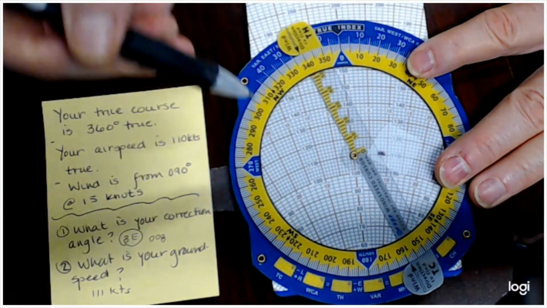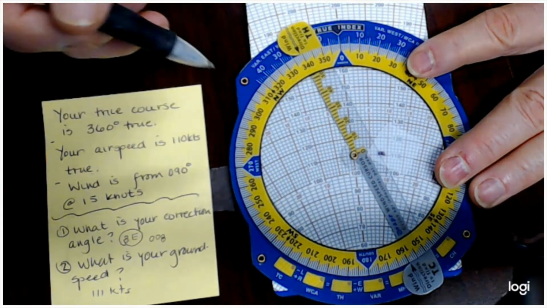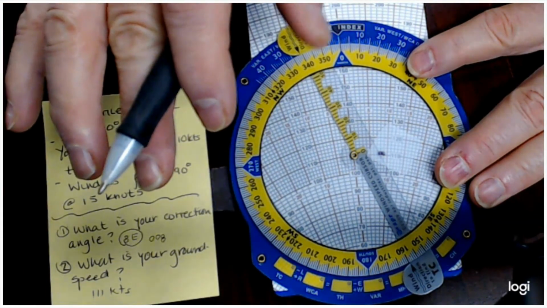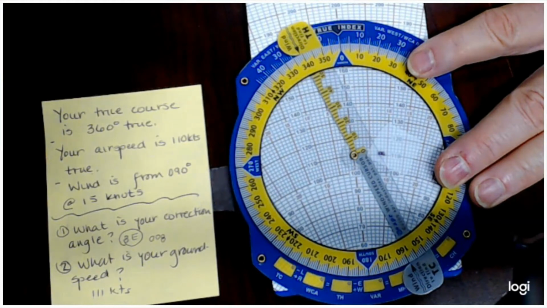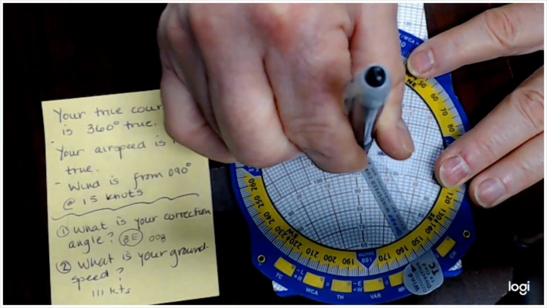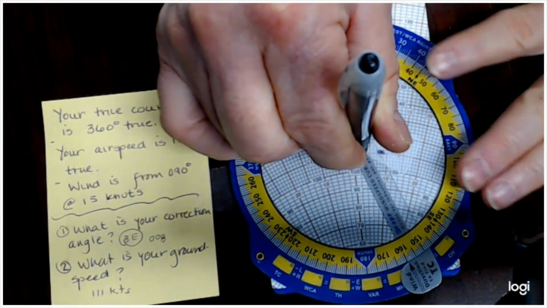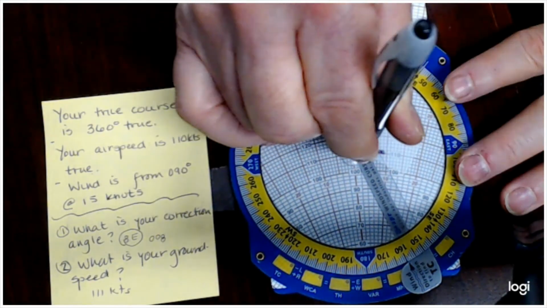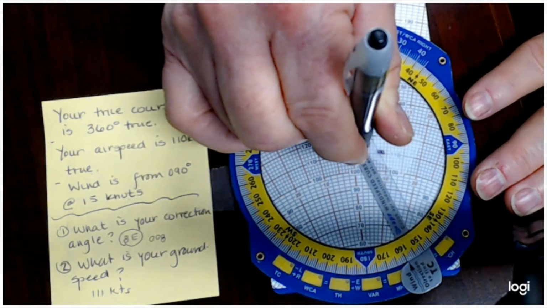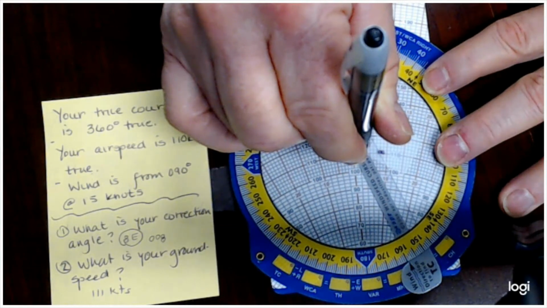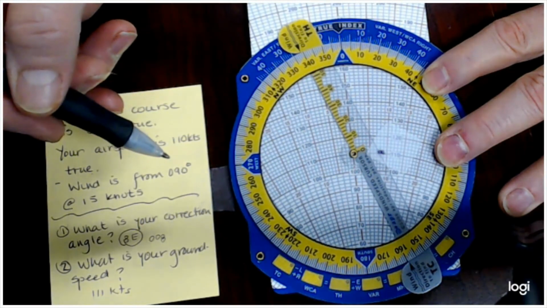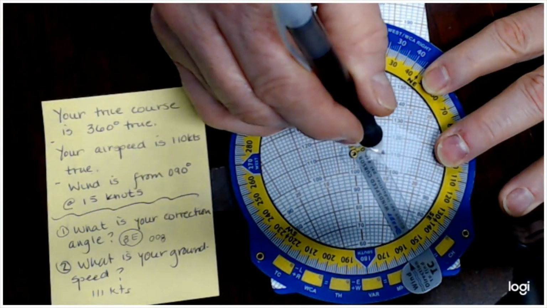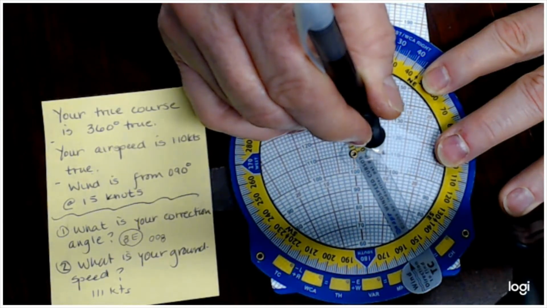And then you can read your ground speed at the grommet. Okay. Well, with a 90-degree wind, we're not going to have any change in the ground speed, because the wind is almost directly coming from our right-hand side.